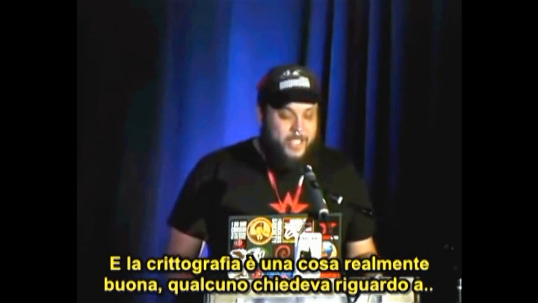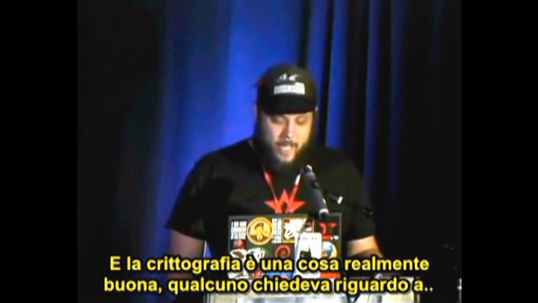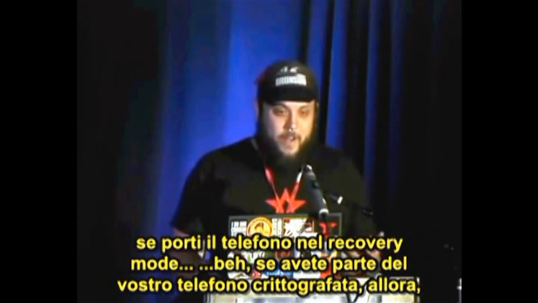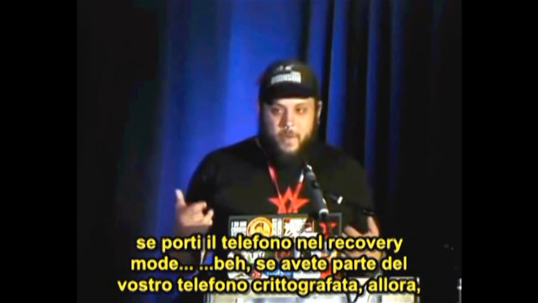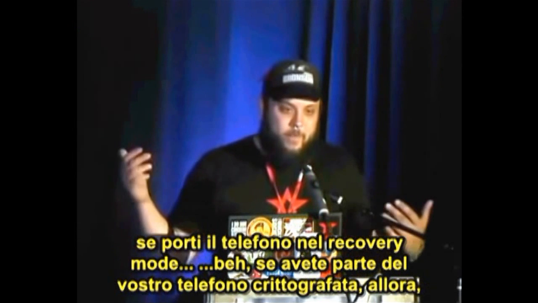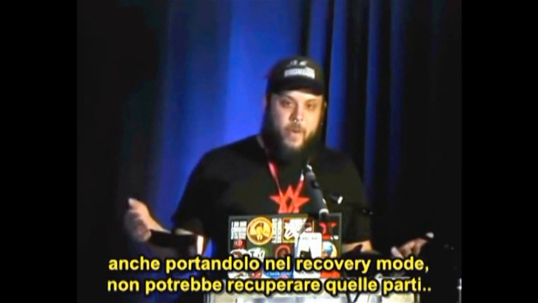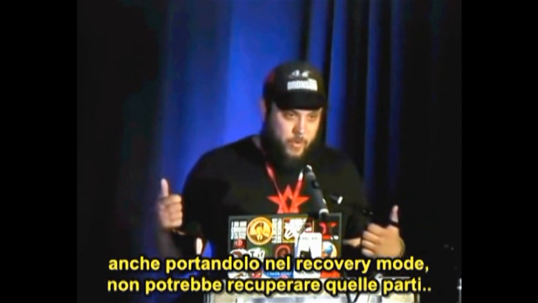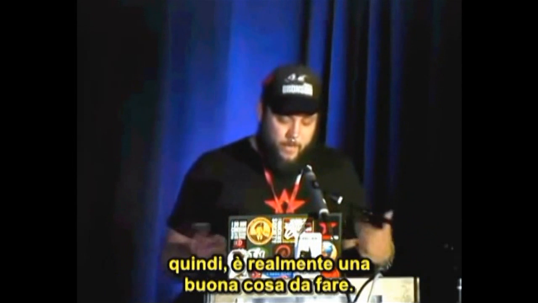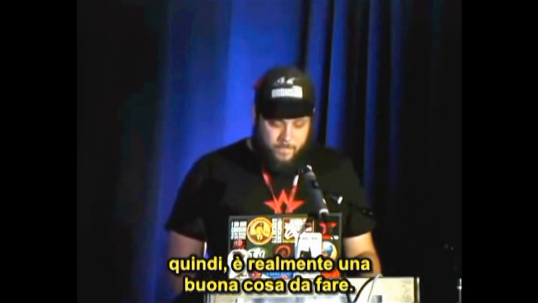And encryption is a really good thing. Somebody out there was asking about if you boot into recovery mode. Well, if you have parts of your phone encrypted, then even booting into recovery mode won't be able to retrieve those parts. So that's a really good thing to do.